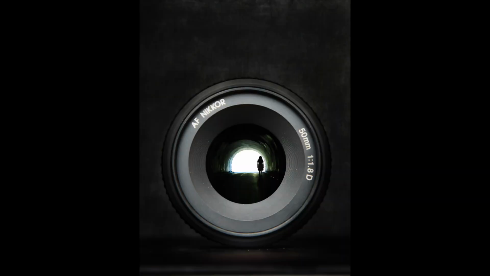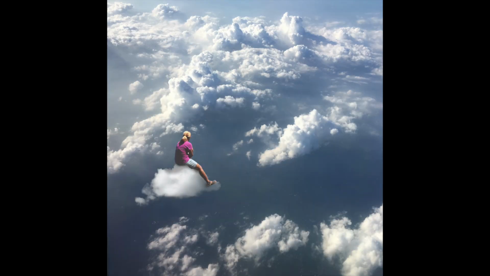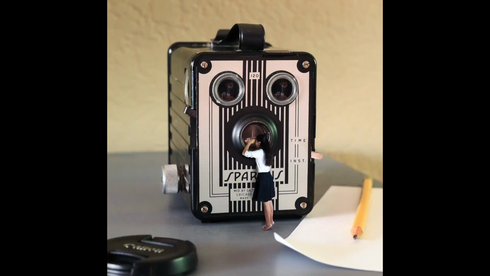Hi, my name is Lydia and welcome to my studio. Let me show you how easy it is to create a digital scrapbook using Photoshop. Let's get started.